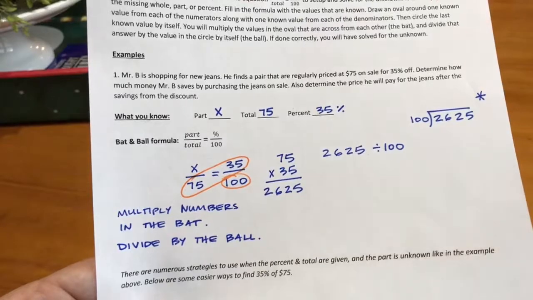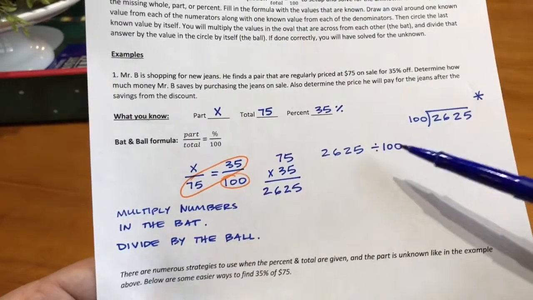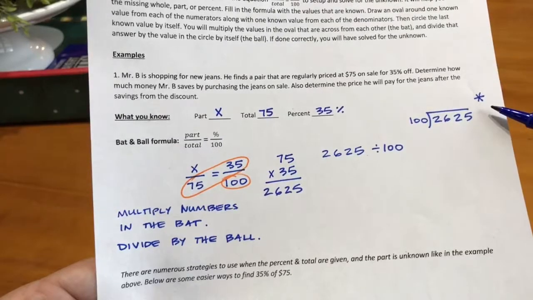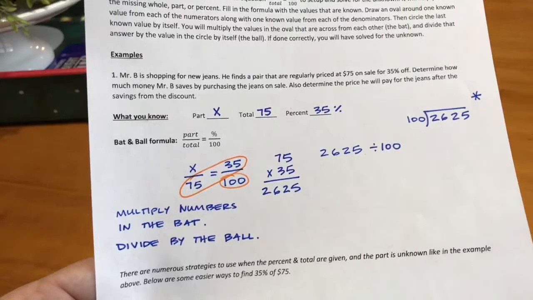So essentially, we're trying to do 2,625 divided by 100. You could do that with long division. A lot of my 6th grade students are going to try to do that, but I've taught them other strategies.